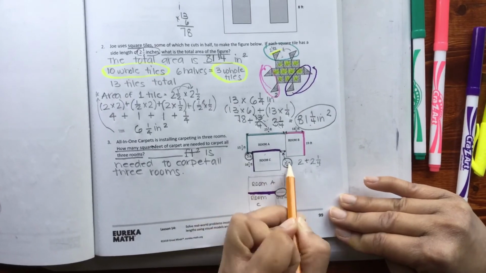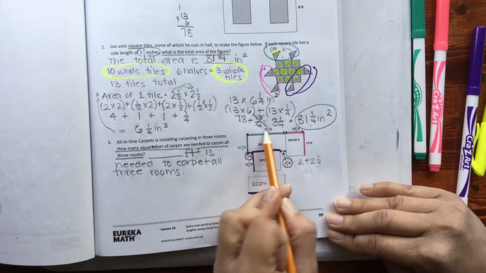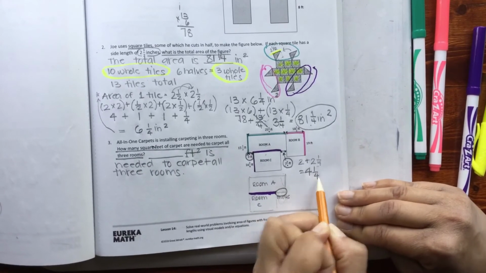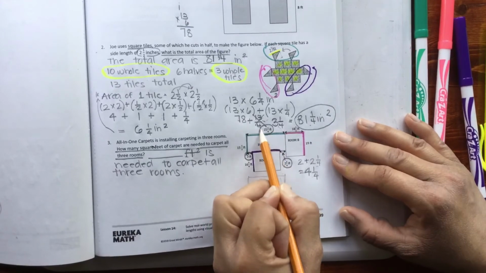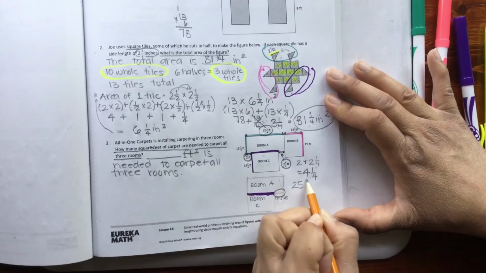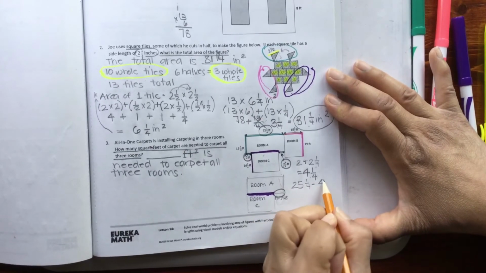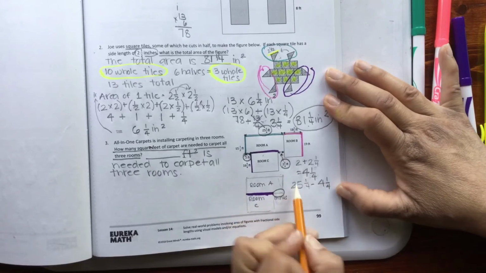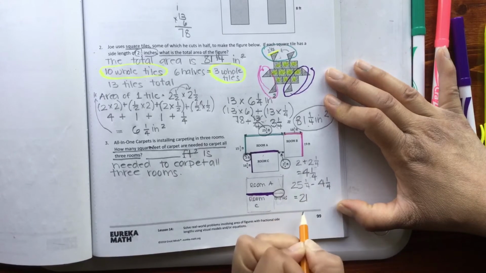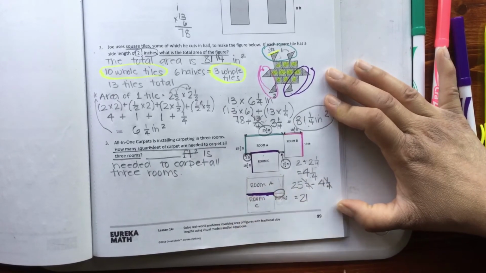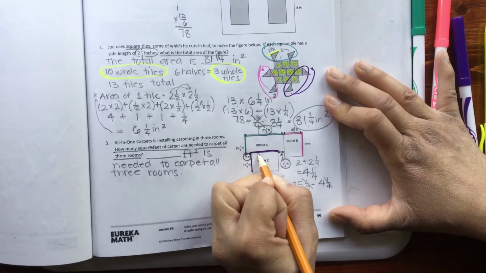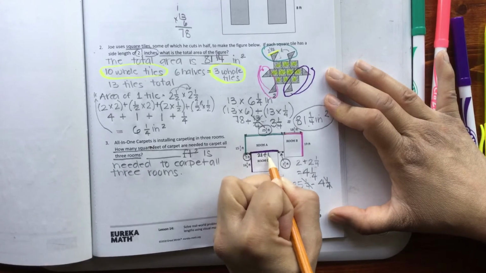Okay, so I have to add these two together and then subtract. So 2 plus 2 is, this is going to equal 4 1/4. And then I'm going to subtract this from my total length of room A. That's going to look like this, 25 1/4 minus 4 1/4. 25 minus 4 is going to equal 21. 1/4 minus 1/4, well, those just cancel each other out, right? So we now know that the length of room C is 21 feet.